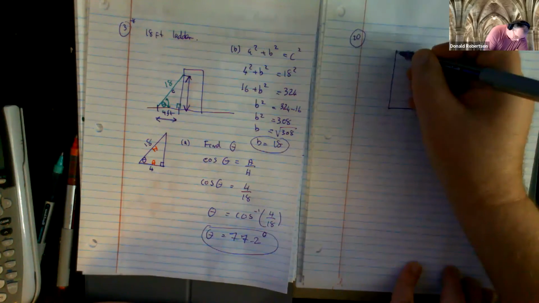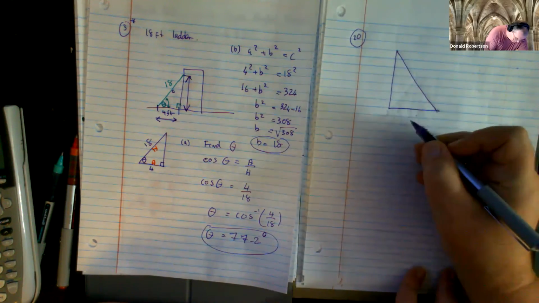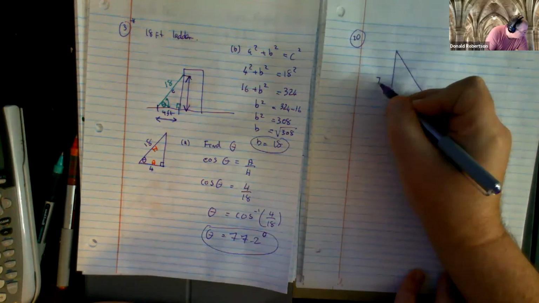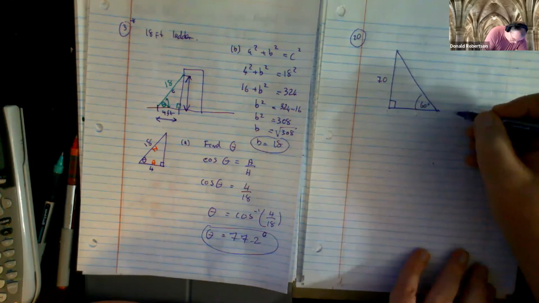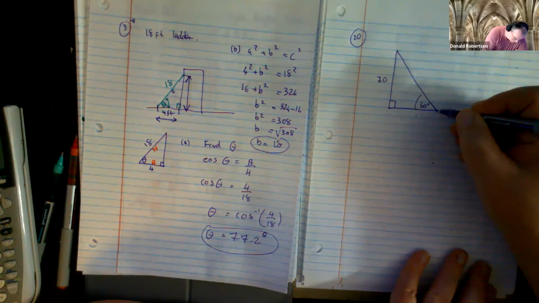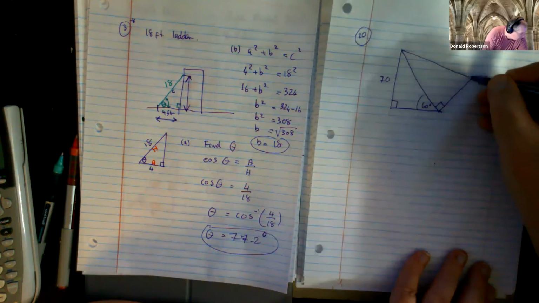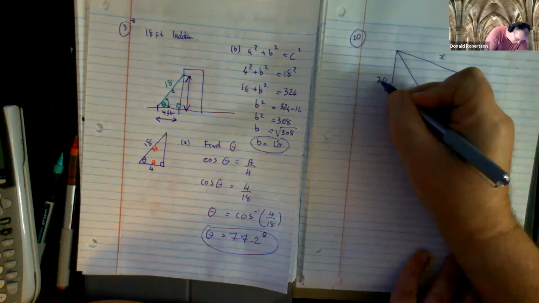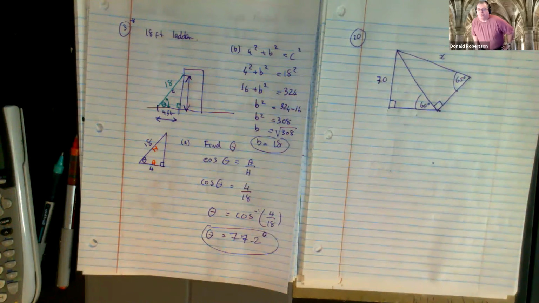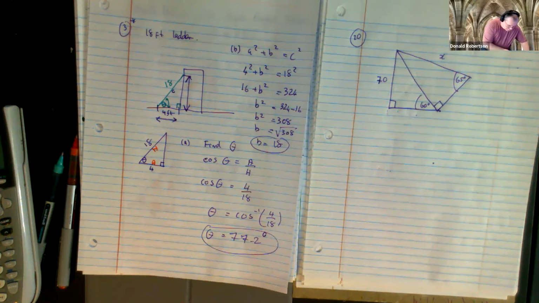I'm trying to do a copy of a picture as accurately as I can. This side is 70, and this angle in here is 60 degrees. And then they put a right angle triangle like this, and then it went something like that. This guy here is 65 degrees, and this guy here is X. So it's another one of those triangles with a puzzle in it, right? Now, eventually I'm going to get that distance, but I really am not going to get it right away.